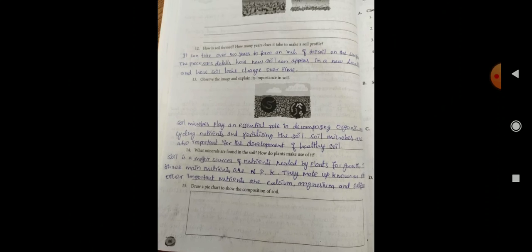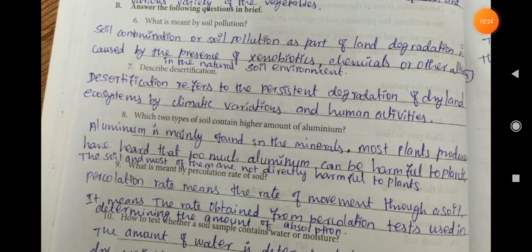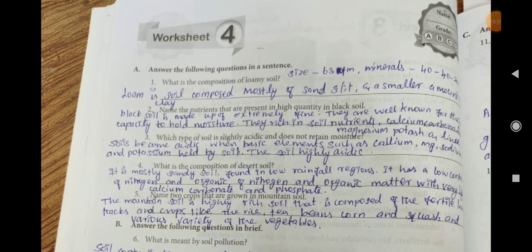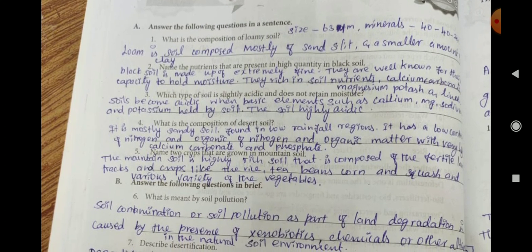Okay, next. See this picture. What is the composition of loamy soil? What is the main use of loamy soil? Loamy soil is for the growth of plants. That's all. Okay. Loam soil is composed mostly of sand and silt and a smaller amount of clay. The size 63 micrometer. Minerals 40 to 20%.